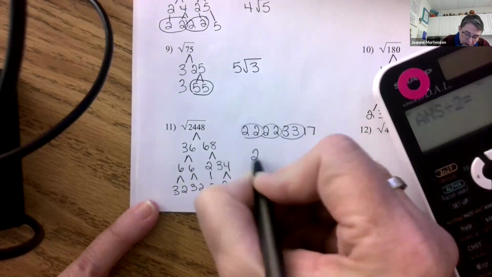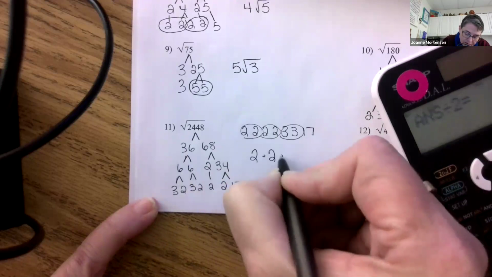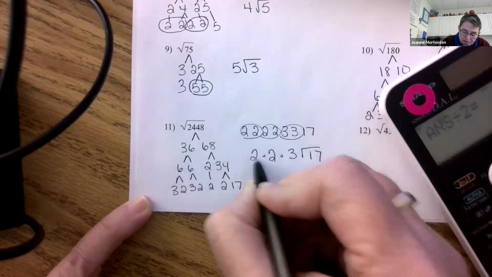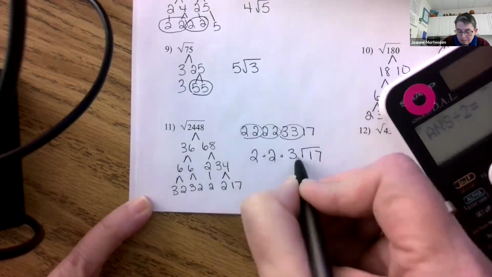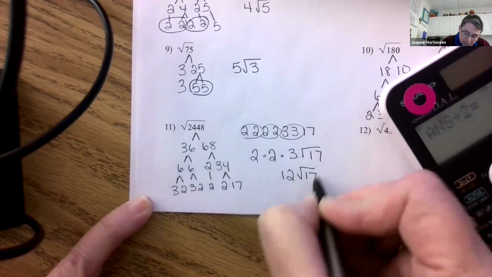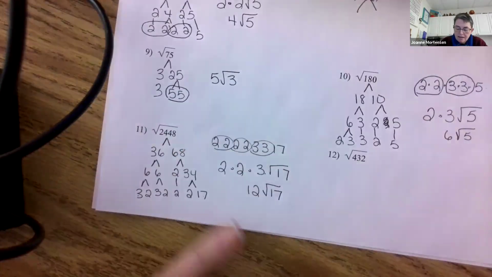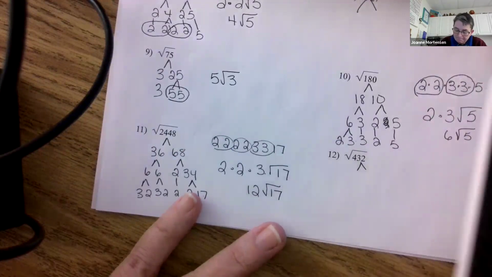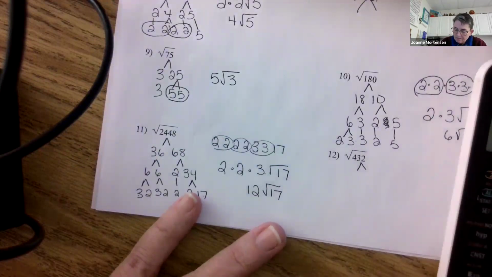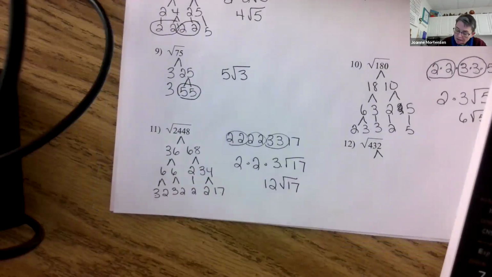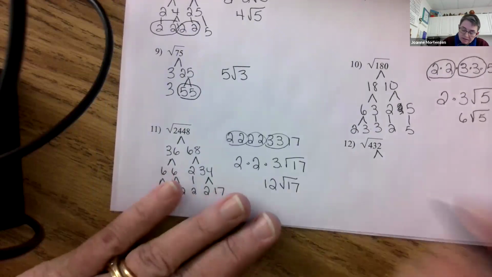leftovers. So 2 times 2 times 3, 17. So 2 times 2 is 4, times 3 is 12. 17. And the last one, 432. Cube. Again, I don't want to divide by 2. I know it's going to work. I'm going to try 16. Oh, 16 times 27. Alrighty.